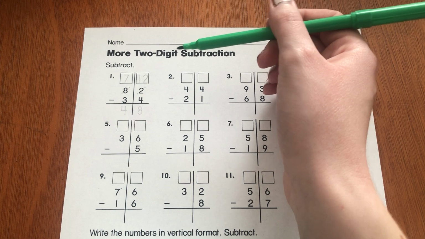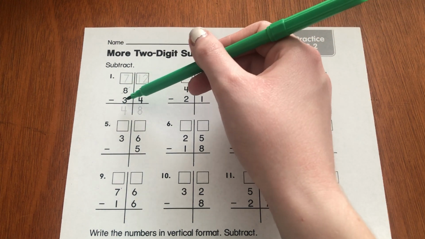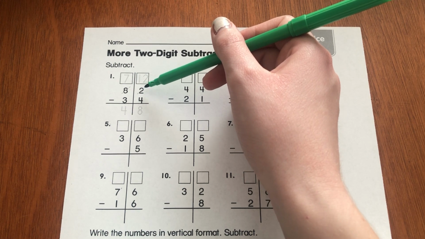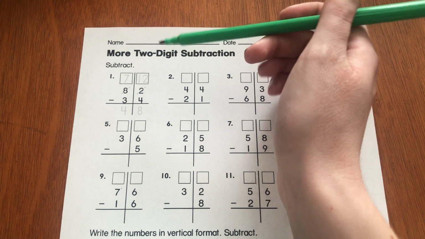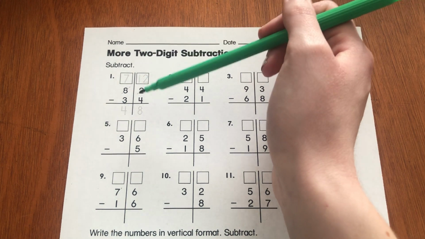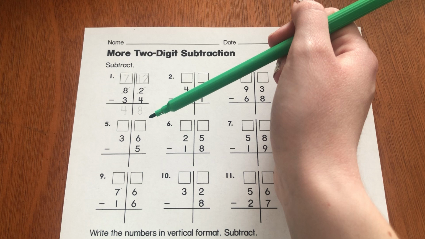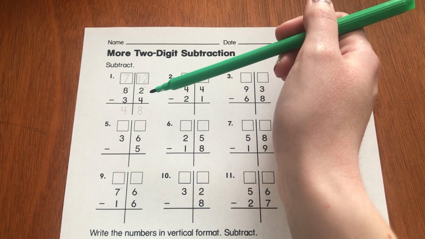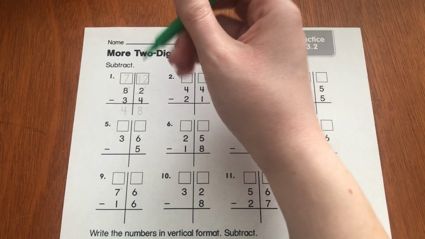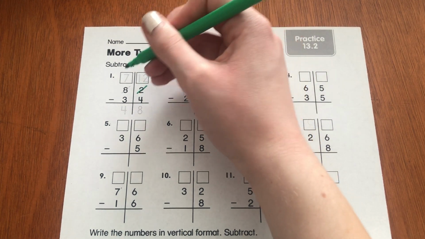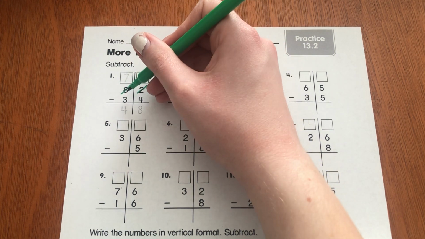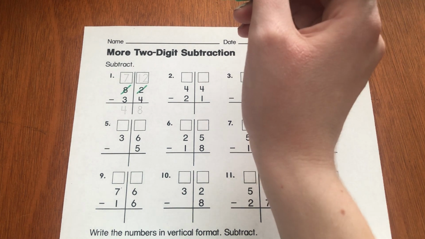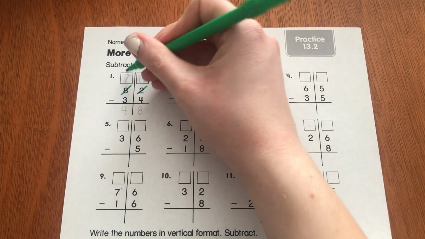So problem number 1 over here says 82 minus 34. 82 is the bigger number, it's the number on top. So step number 1's already done for us. Now we just have to figure out if we can take away 4 from 2. Can we take away 4 from 2? No, definitely not. So we are going to go ahead and cross that 2 out, and we're going to cross the 8 out. We're not going to have 8 tens anymore, we're going to have 1 less than that. 8 minus 1 is 7.